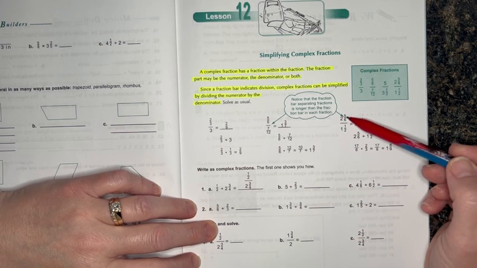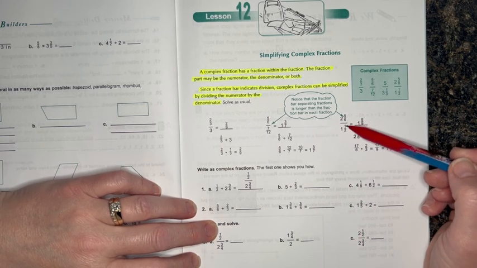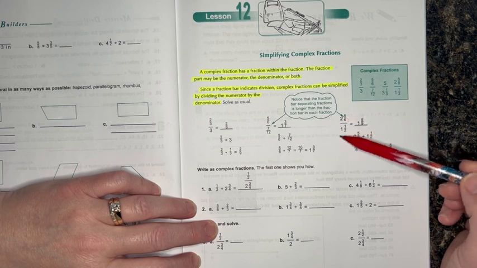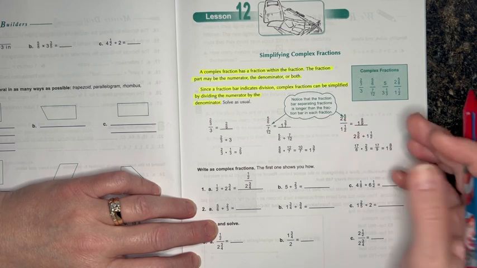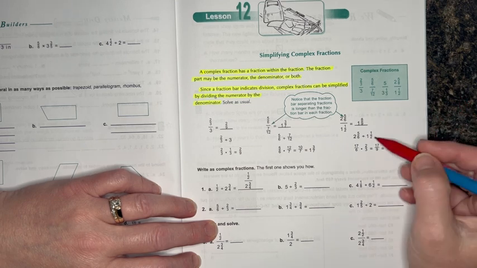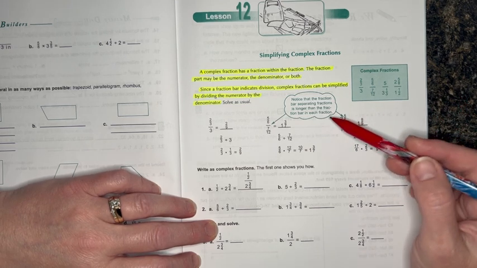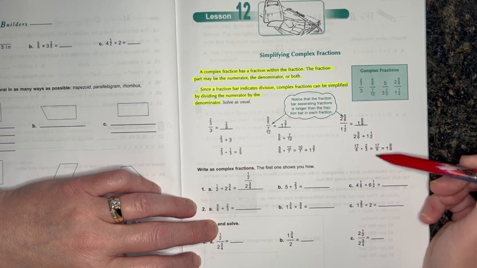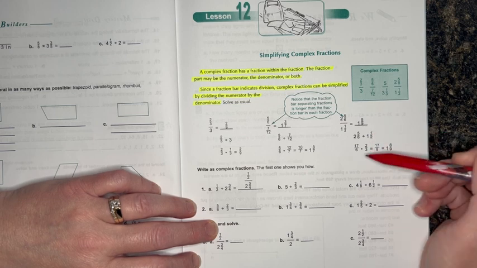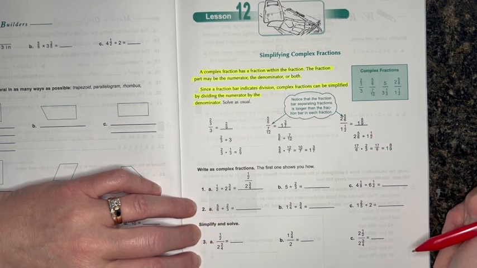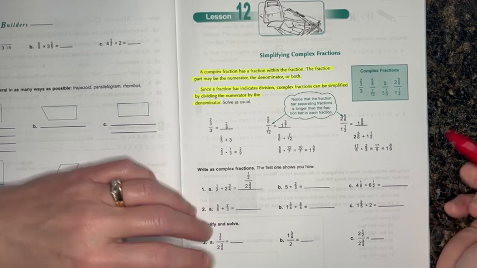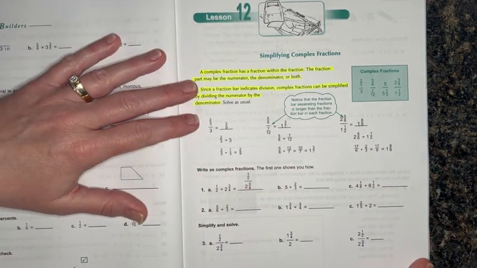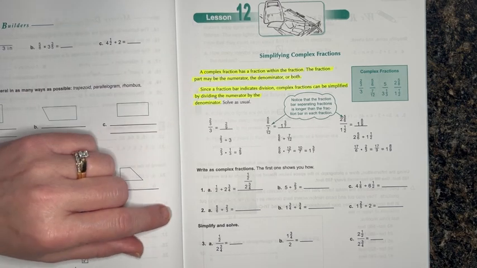So here we have 2 5/6 divided by 1 1/2. Again, we cannot divide a fraction by a fraction, so we have to flip-flop multiply. But before we can do that, we have to change both of our numbers to improper fractions. Then we can find the reciprocal and complete our problem. I know that seems like a lot. There's plenty of practice problems for us to do here.